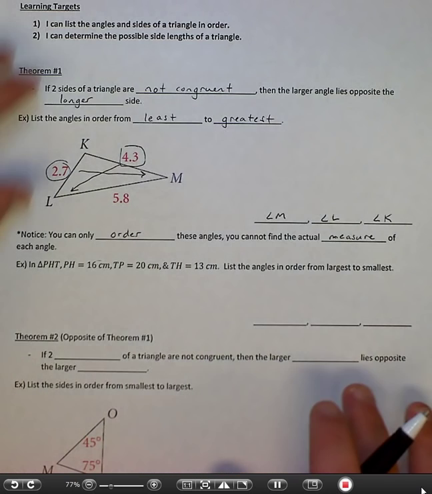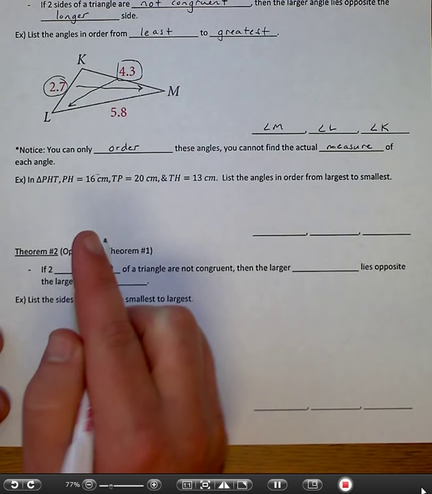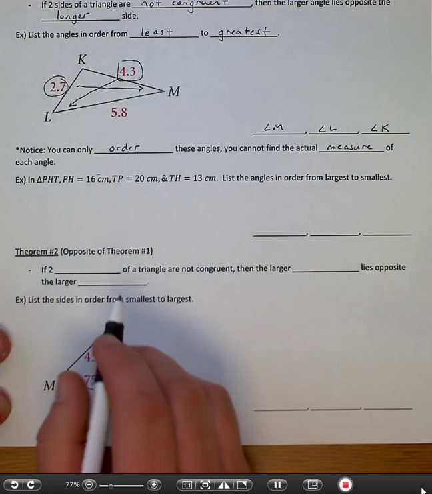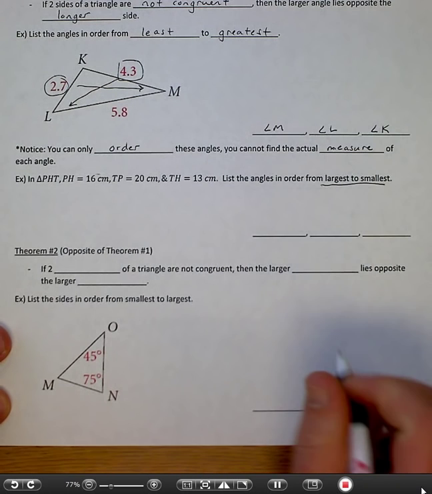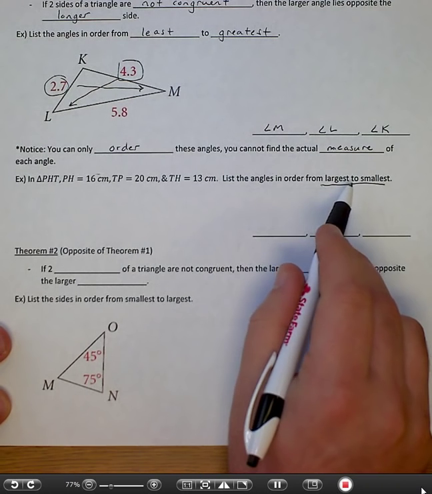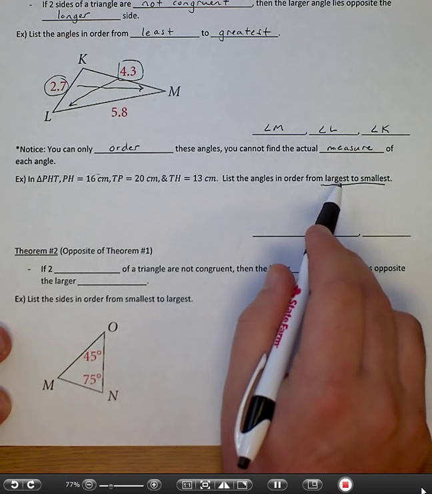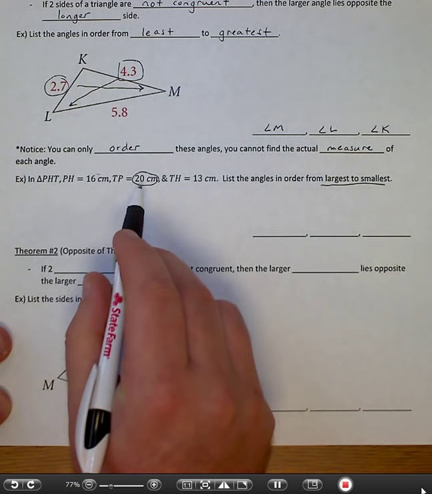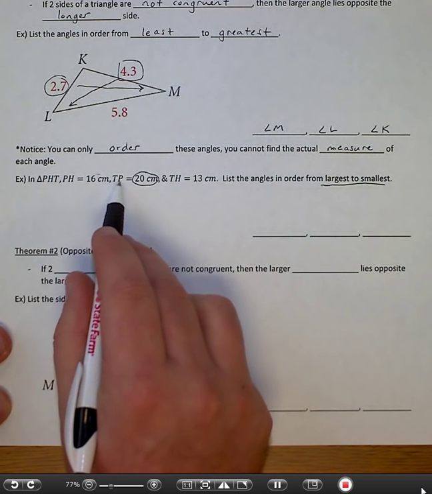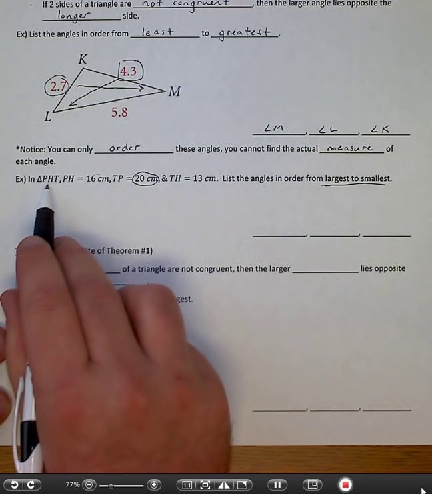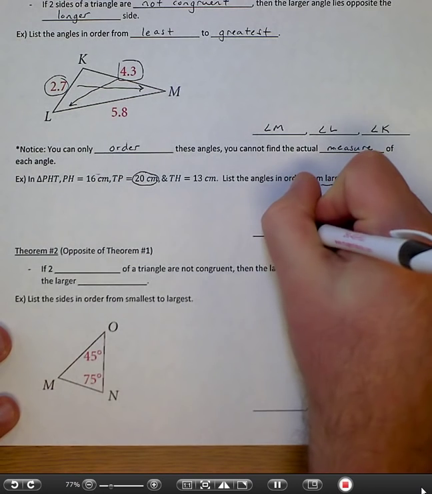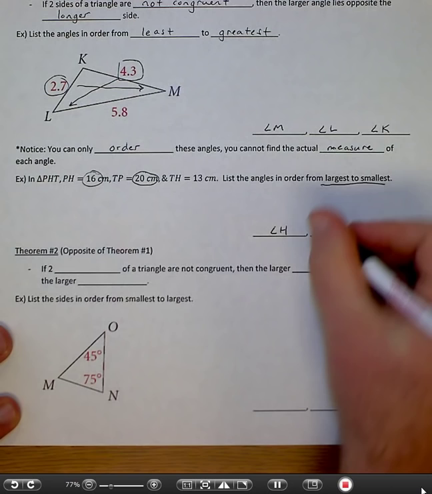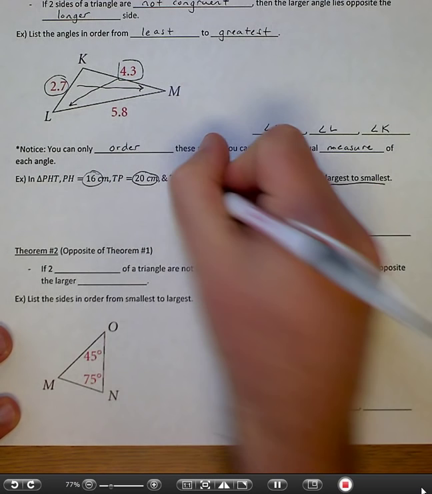Another example. In triangle PHT, side PH equals 16, side TP equals 20, and side TH equals 13. List the angles in order from largest to smallest. One thing I like to do is underline what I'm doing. I want the largest angle first. I see that this is the largest side, so the largest angle would be the one that's not included in TP. T and P, the one that's not included is H. So angle H is my largest. Next biggest would be angle T, and the next one would be angle P.